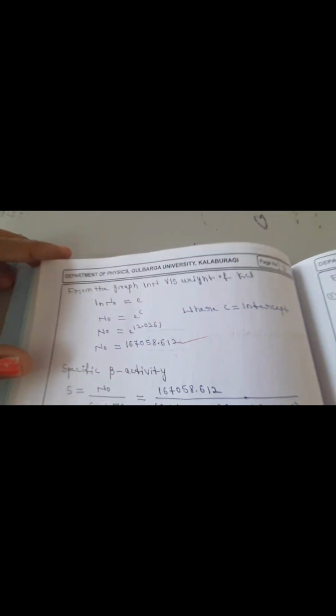So for the calculation from the graph ln N versus weight of KCl, if you plot, you will get the intercept, but here you can use the intercept from the LSF method as well, 12.0261. So ln N naught is equal to E, so N naught value you can find out. Then specific beta activity: once you calculate the N naught value, you can calculate it using this formula.